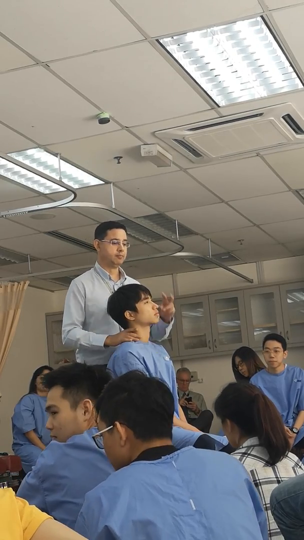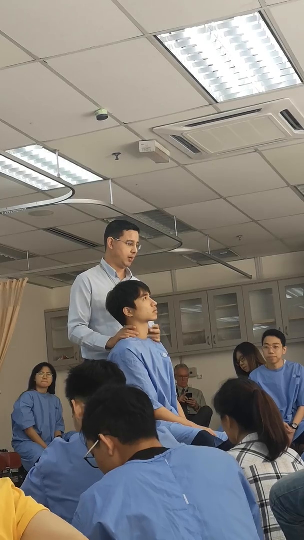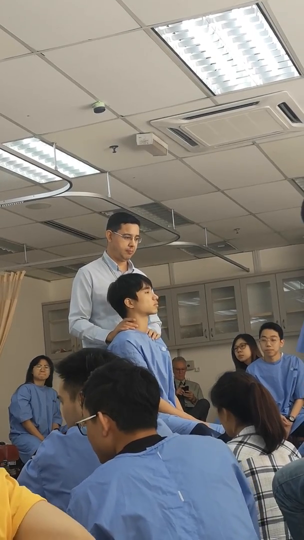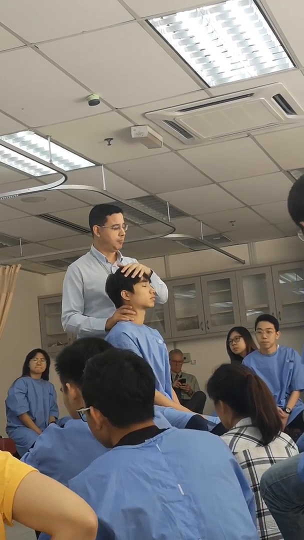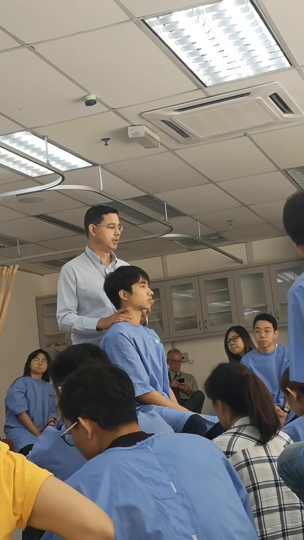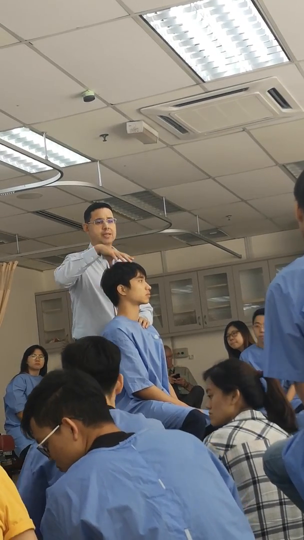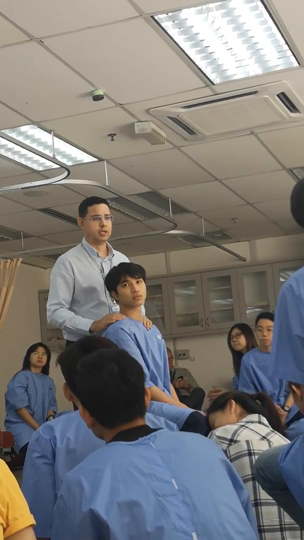Then the next step is to do the motion palpation. Motion palpation has two parts. Remember, one is static and one is motion palpation. When we're doing the static palpation, what are we going to look for? We're going to look at his muscles. So which are the muscles responsible for rotation of the neck?